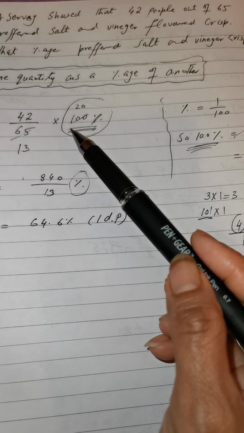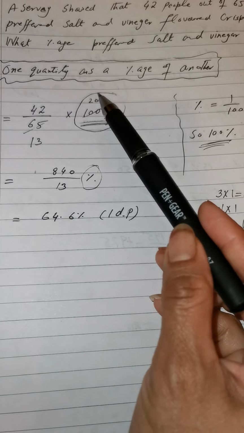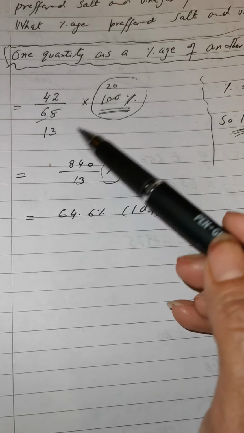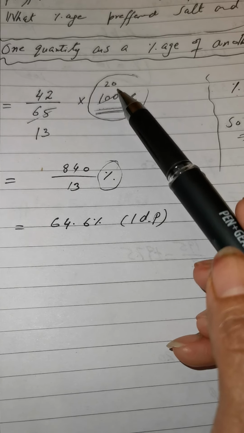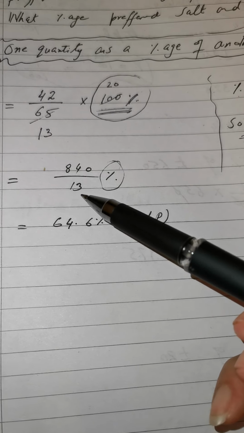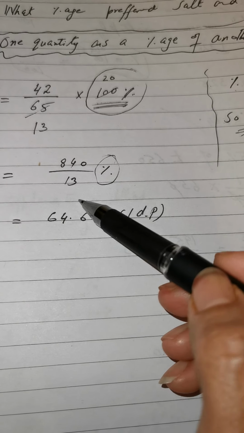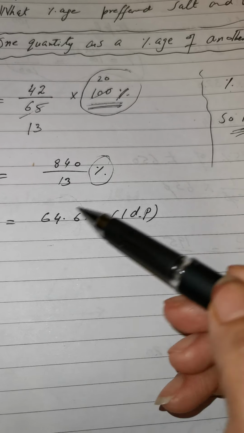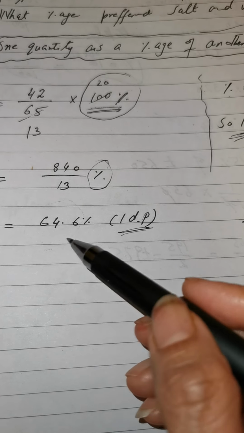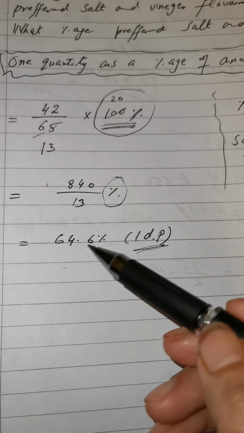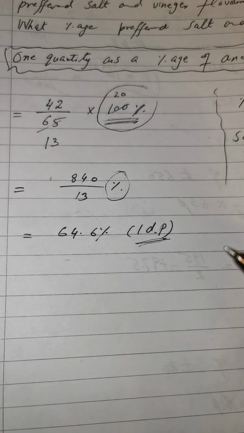So I will multiply it by 100%, and when I simplify, cancel the numerator and denominator wherever possible, do the multiplication, and then simply divide by 13. It will give you an answer of 64.6 and so on. If they want the answer to one decimal place, then you round off that answer, and you give your answer in percent form.